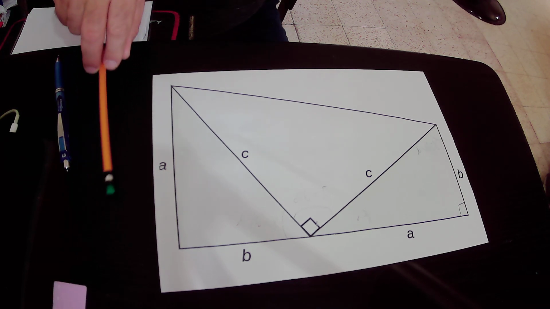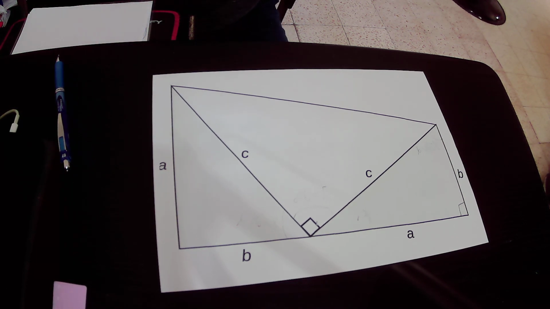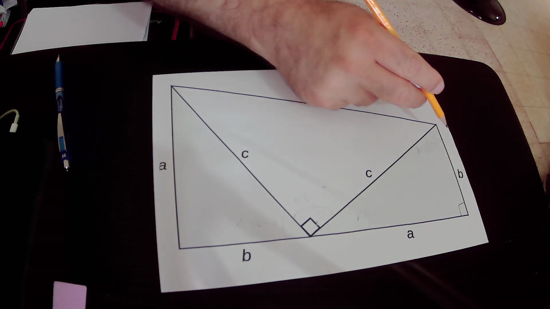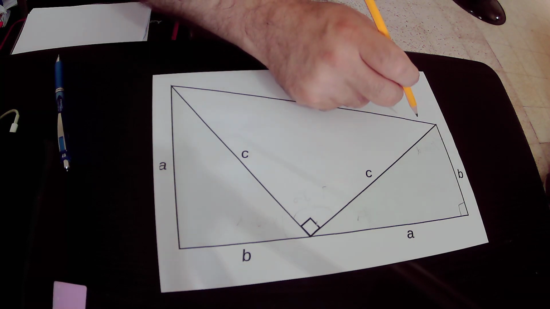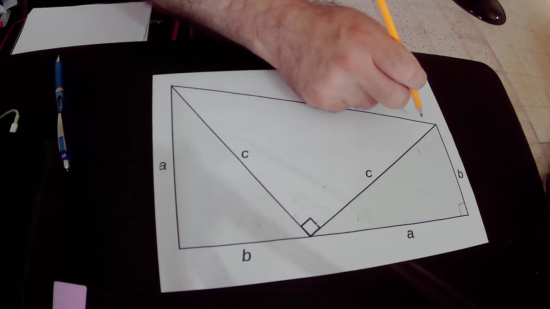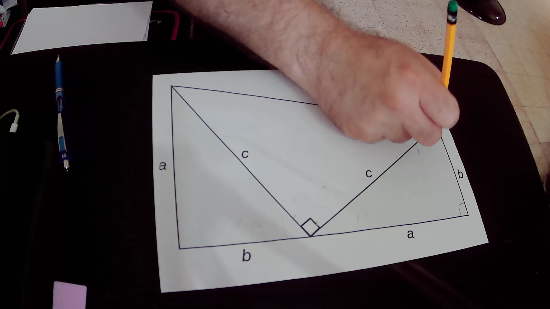So suppose that we label the angle between side B and side C, we label this angle as alpha.